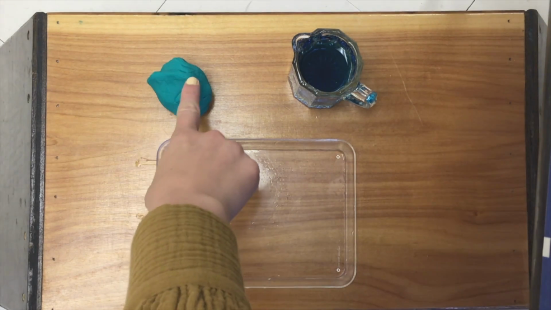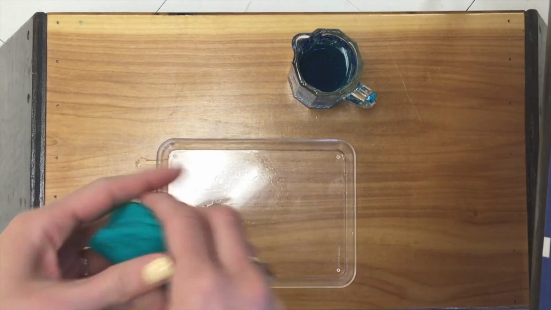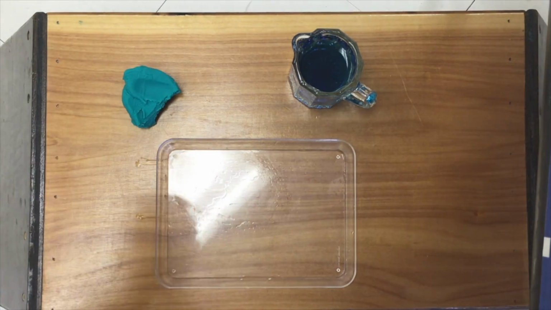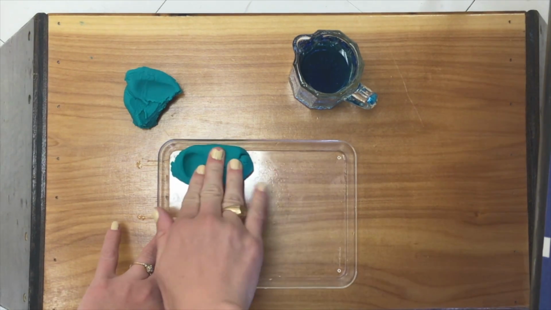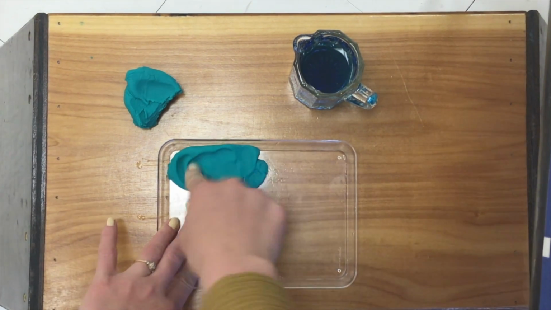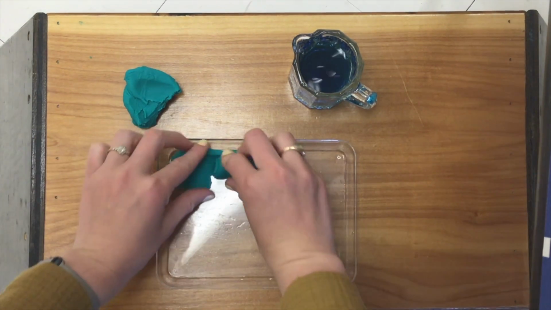Now we're going to make a lake landform. Again, I have my land and my water. A lake is a body of water surrounded completely by land. So let's make a frame of land.